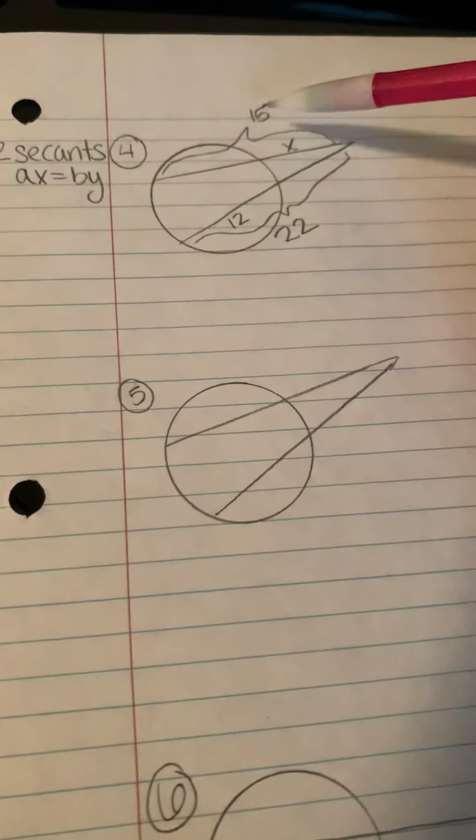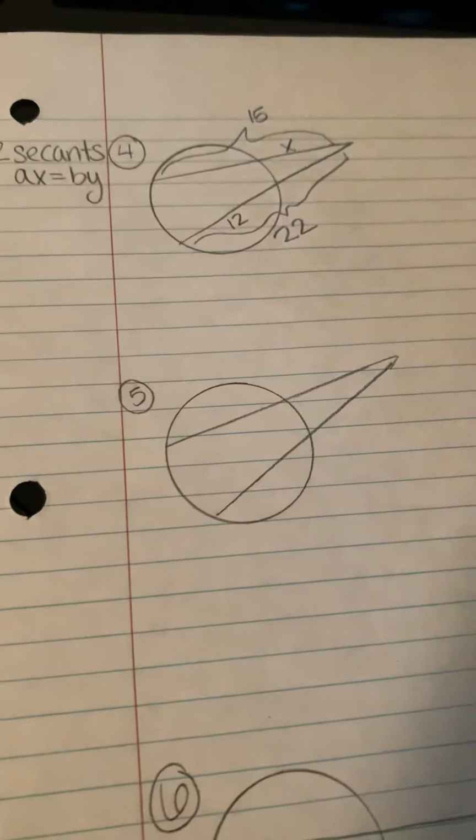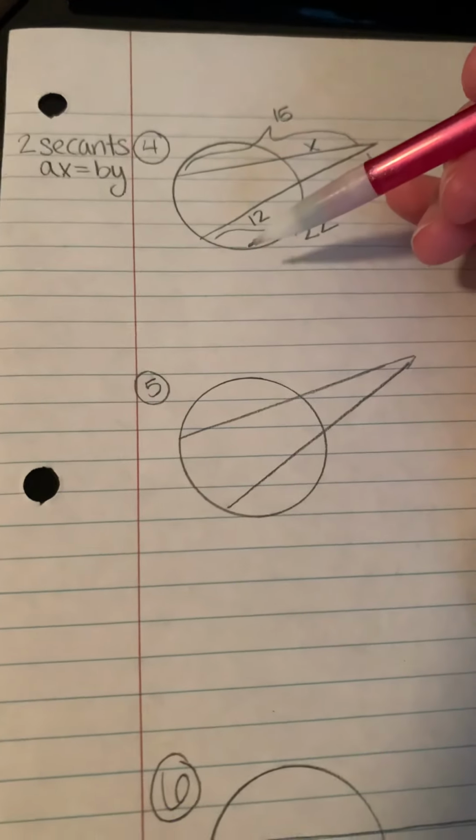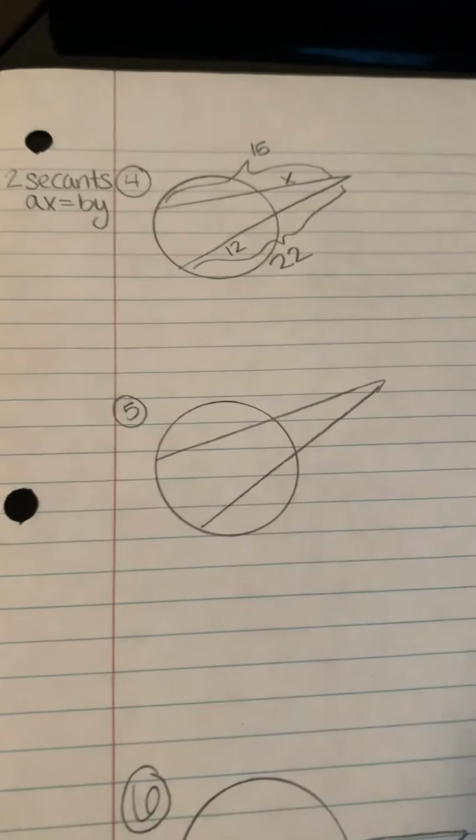So we have a total of 15 on the top and a total of 22 on the bottom. We have an outside of x on the top and we have an inside of 12 on the bottom.